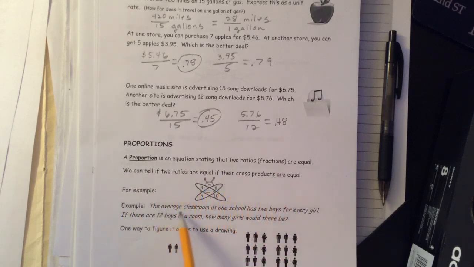For example, the average classroom at one school has 2 boys for every girl. If there are 12 boys in a room, how many girls would there be? One way to figure that out is to use a drawing. So, let's see. 2 boys for every girl. If there are 12 boys in a room, how many girls would there be?